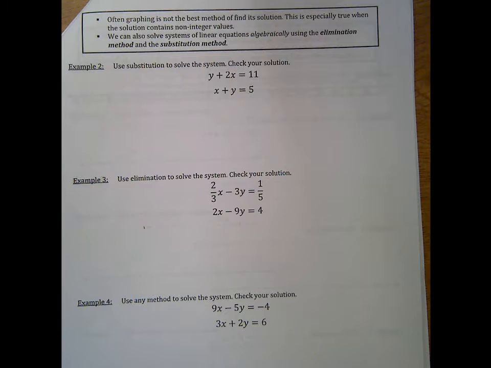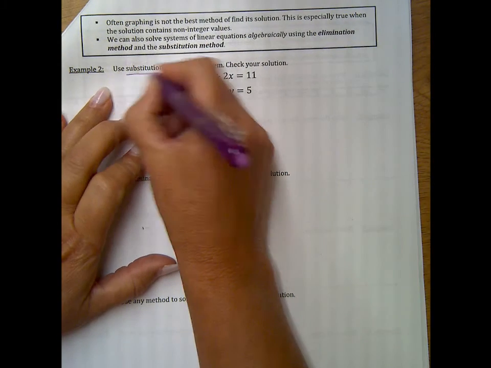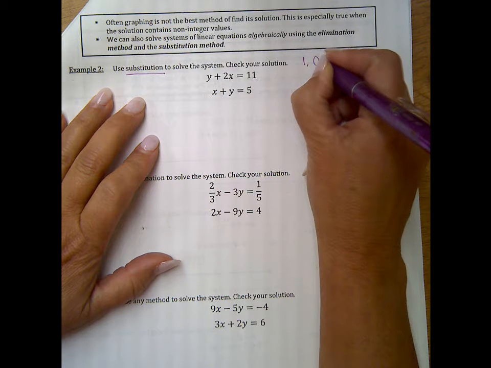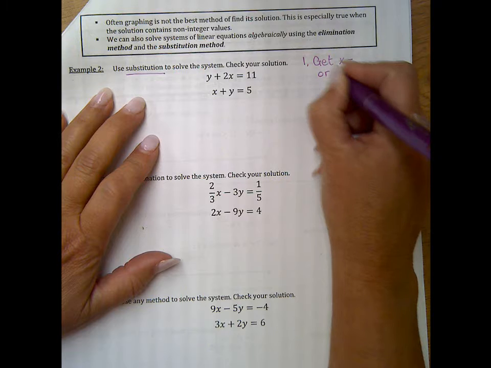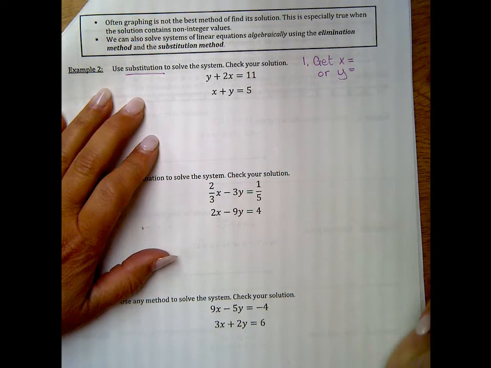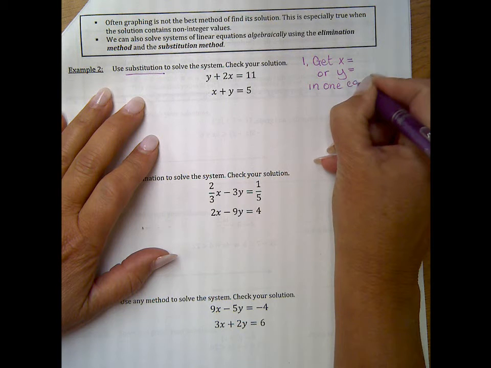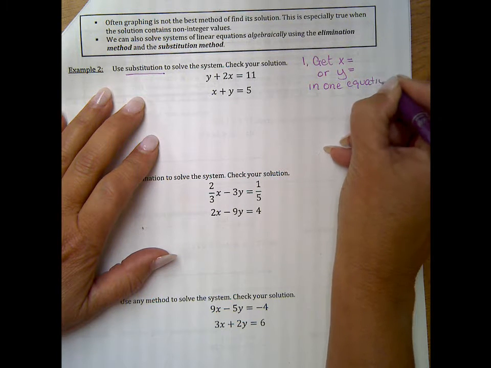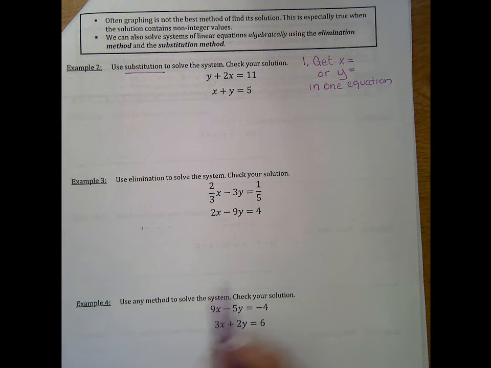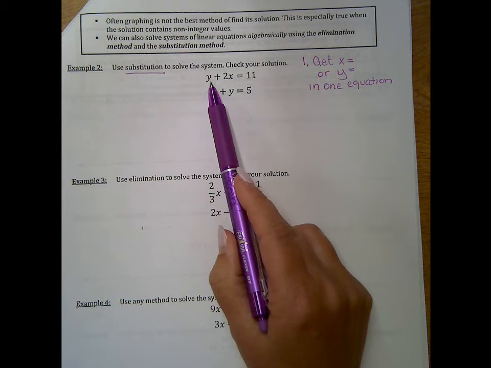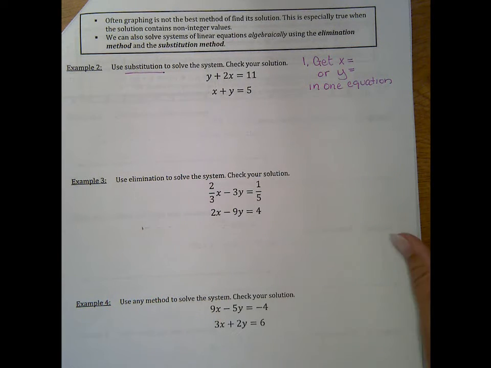For the substitution method, you always want to first get either x or y by itself in one of the equations. I could do it to either equation I want to. When I look, the y is almost by itself here, and the x is almost by itself here, so I could choose either equation.